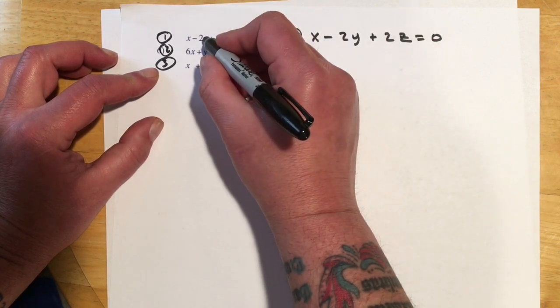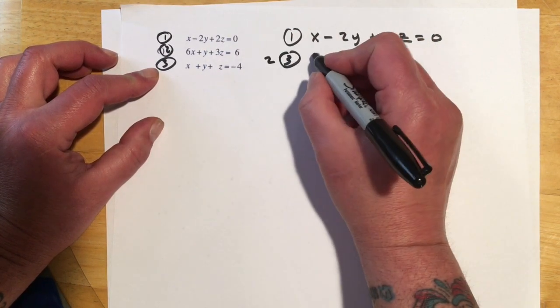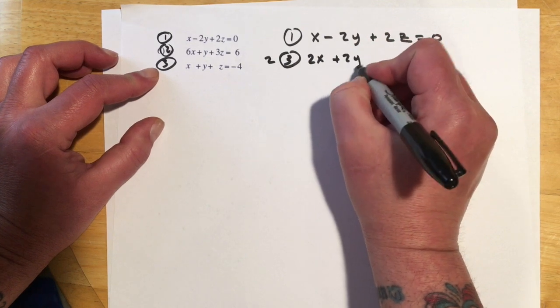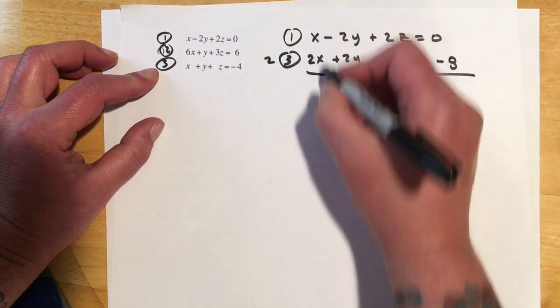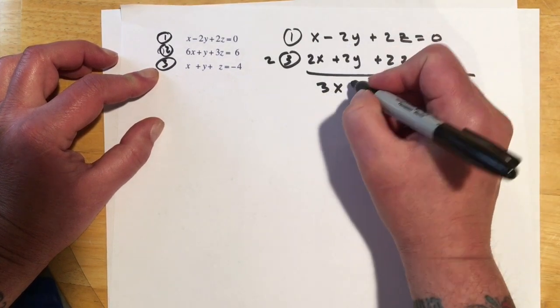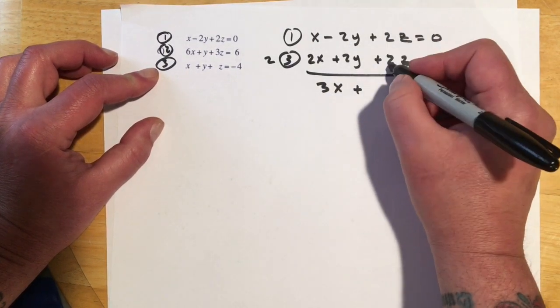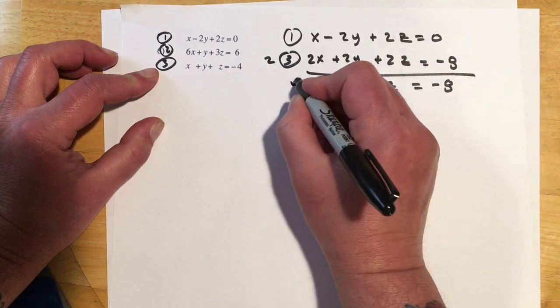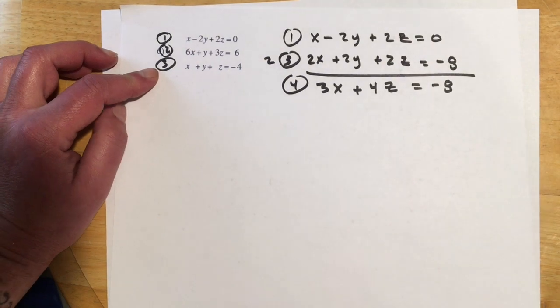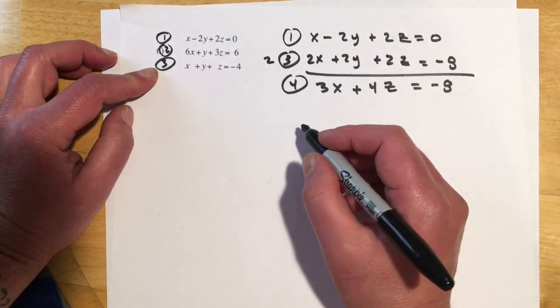And that's going to give me a minus 2y plus 2y. So 2x plus 2y plus 2z equals negative 8. And that's going to make 3x, the y's drop out, which was the plan. 2 and 2 makes 4z, equals negative 8. And for convenience, I'm going to call that one equation 4, just to give it something to reference as.